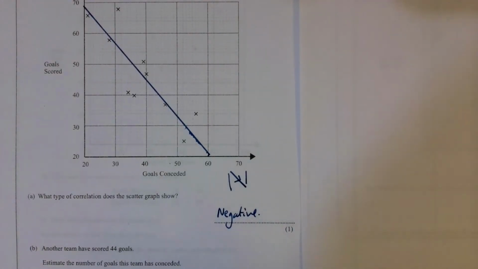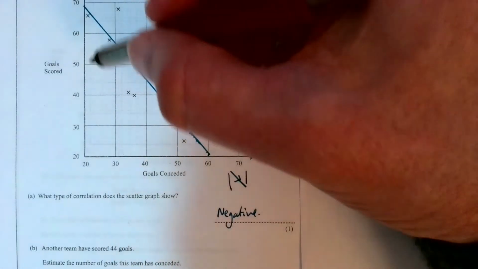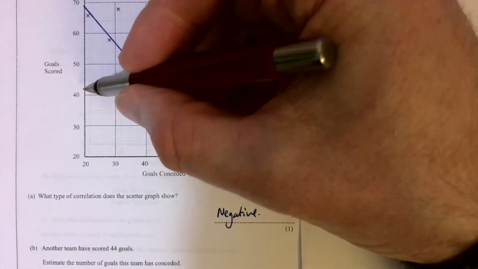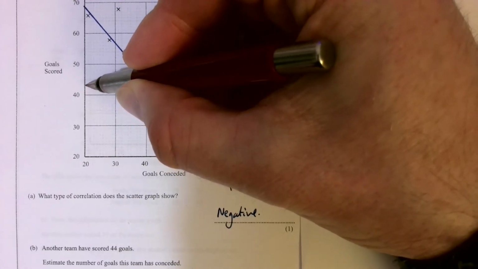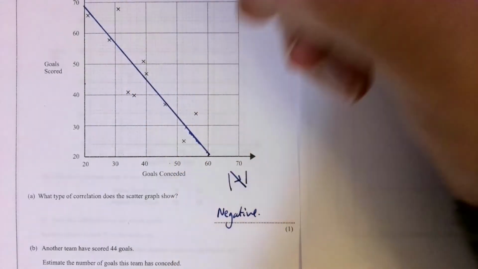Now the team have scored 44 goals, so this time there's 10 squares between each one, so it's going to be 1 for each. So 1, 2, 3, 4 is there.